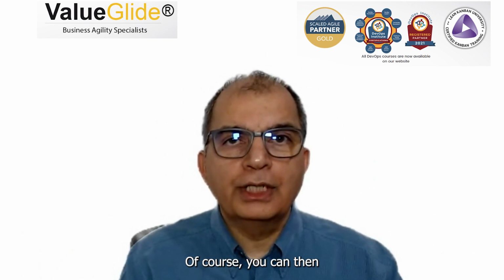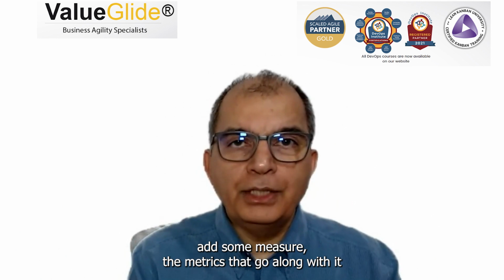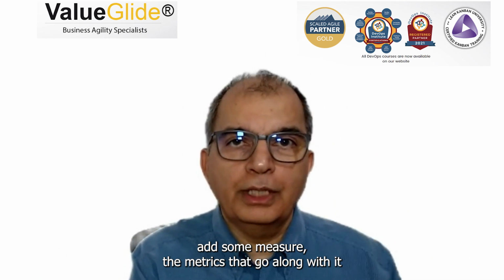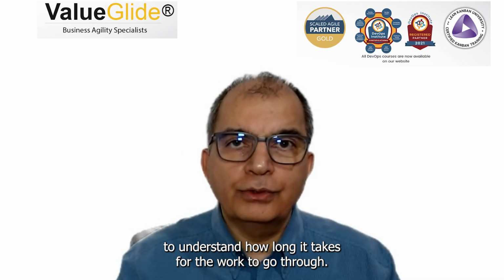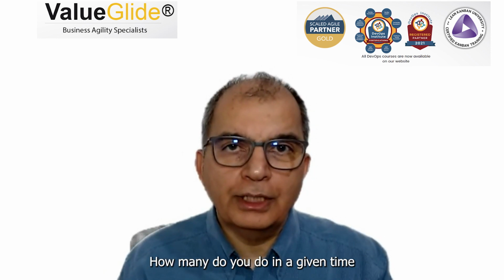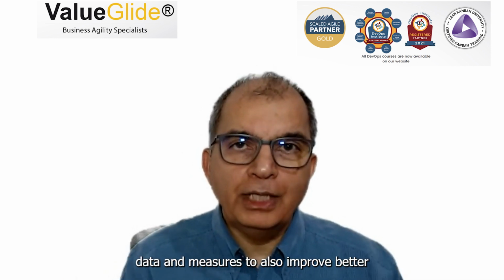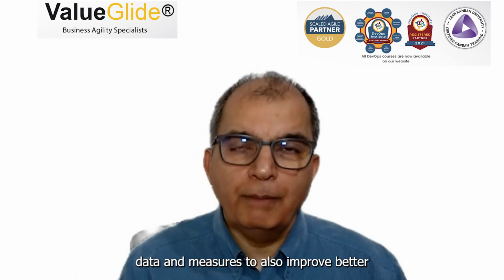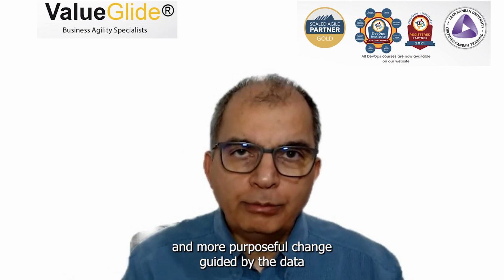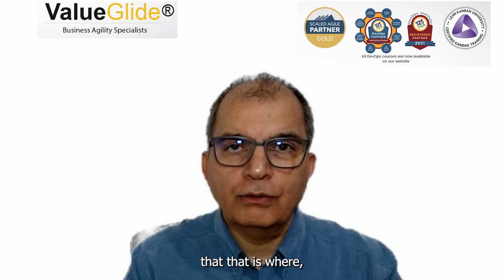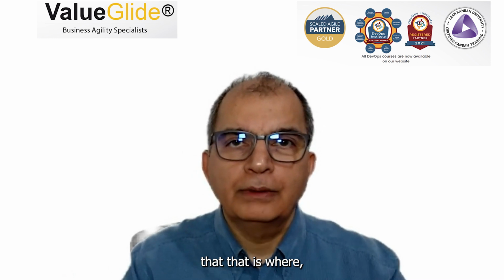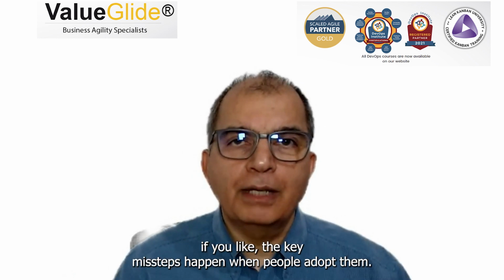Of course, you can then add some measures and metrics that go along with these to understand how long it takes for the work to go through, how many you do in a given time, and then use that data and those measures to also make better and more purposeful change guided by the data. So that is where, if you like, the key missteps happen when people adopt Kanban.